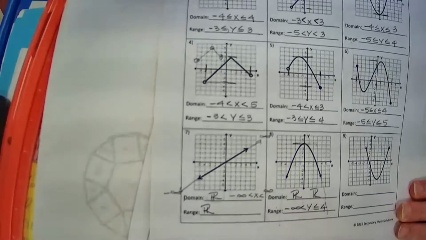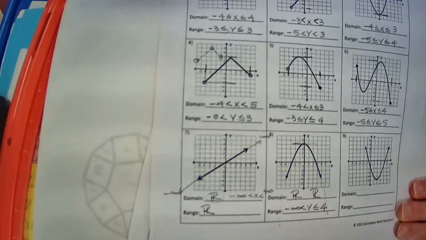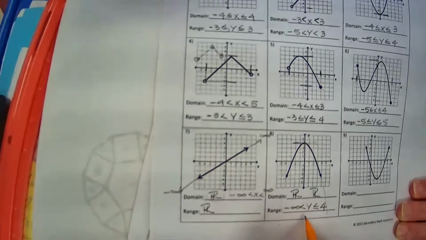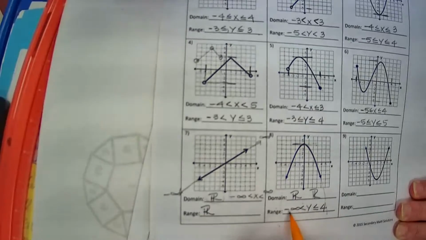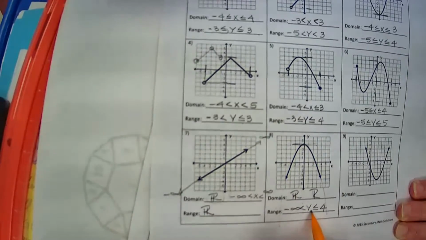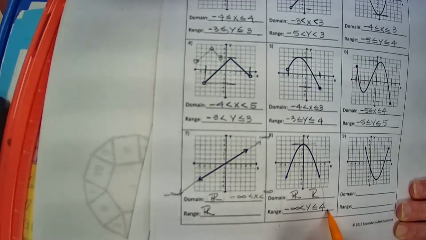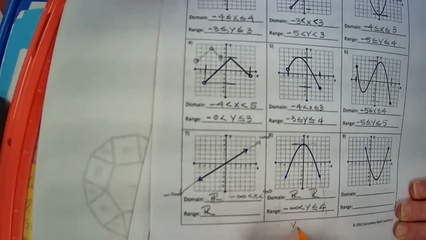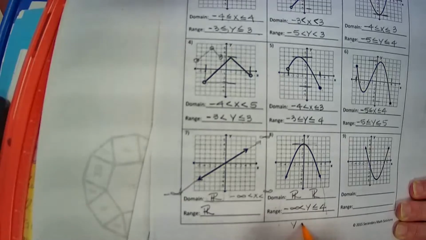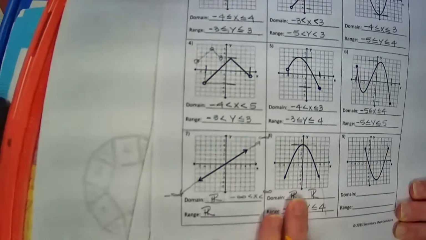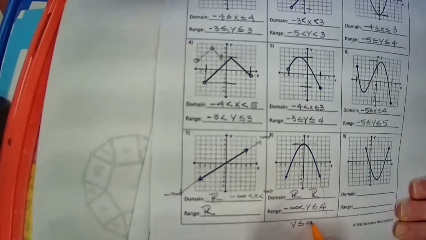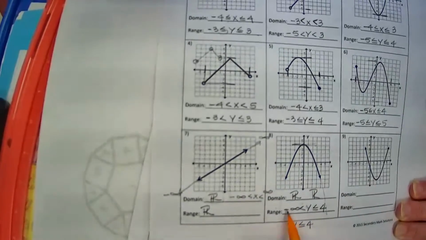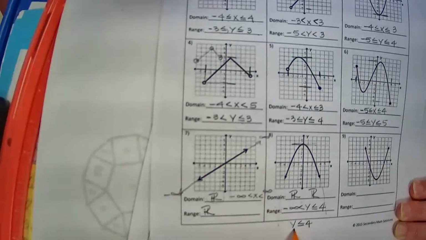Okay, now I'm going to show you another way you can write it. Are we ready to look at the other way to write this range? Sure. Okay, instead of saying negative infinity to y to 4, couldn't we just say that y has to be less than or equal to 4? So you could do this, or you could do that.